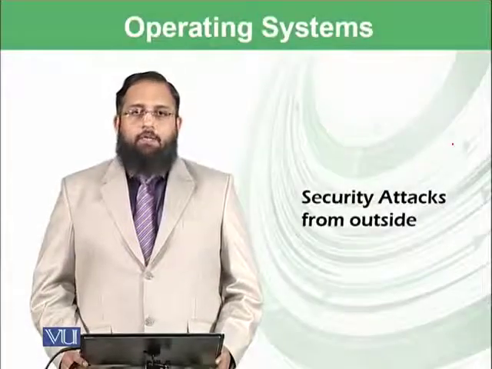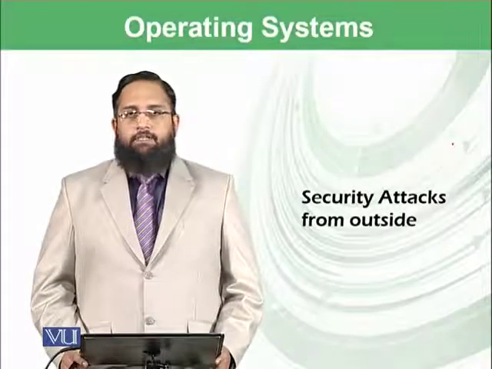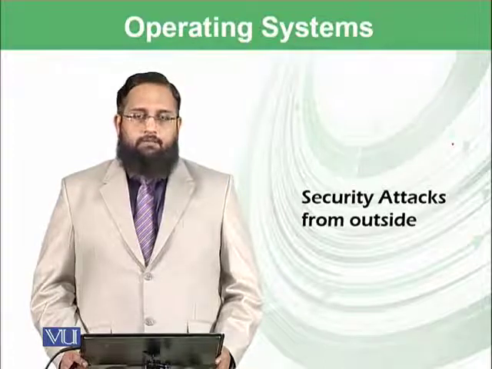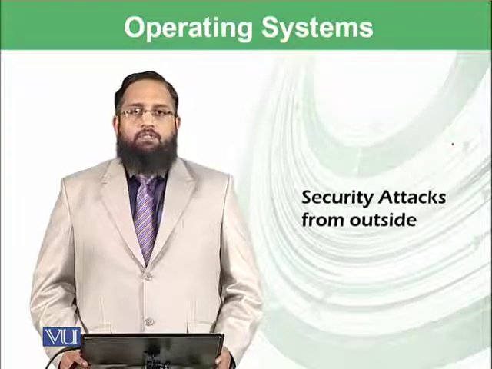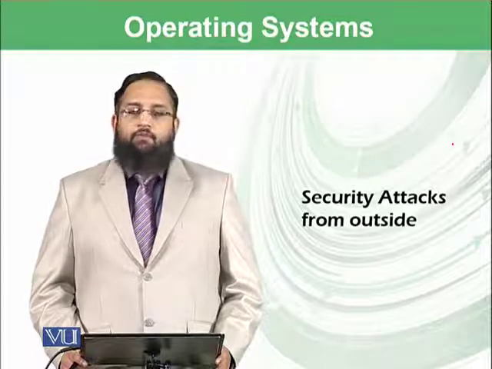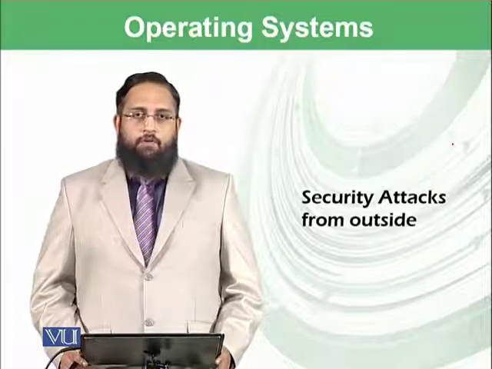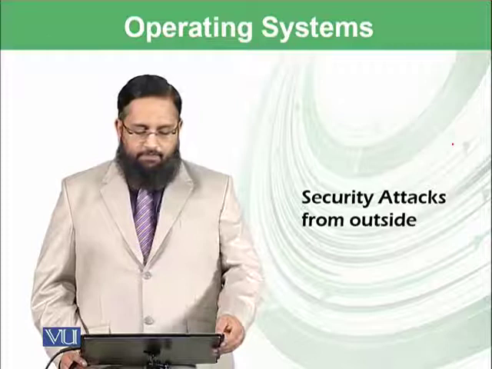Dear students, until now we have discussed enough about operating system, its components and functions. And from today we will be starting two modules. One would be focusing on security threats and security attacks that can arise from outside of the operating system, and the second module will be focusing on security attacks within the operating system. So today's module will focus on security attacks from outside.